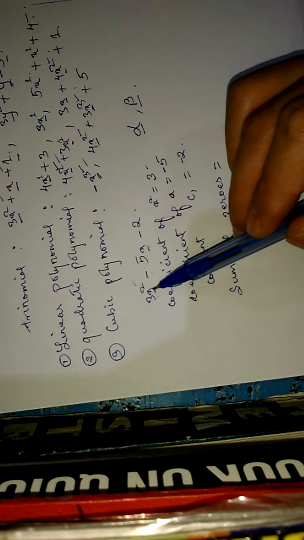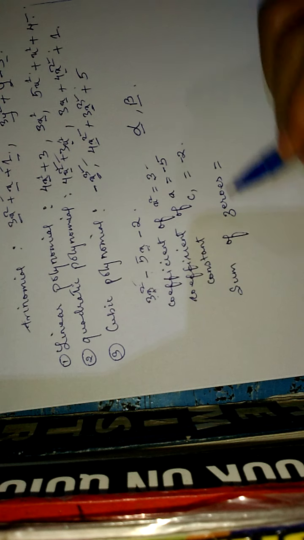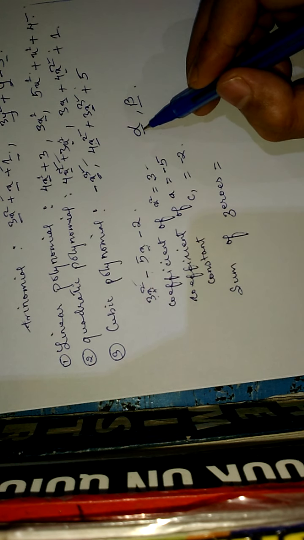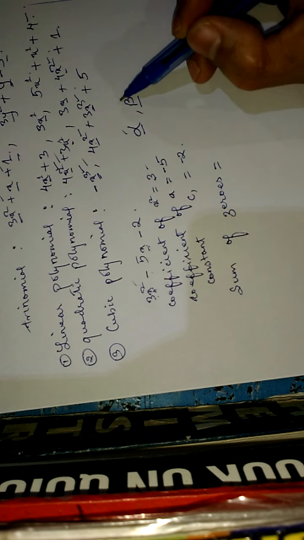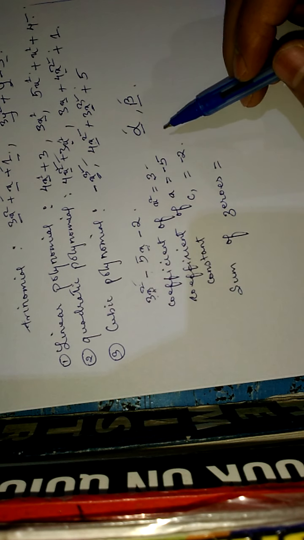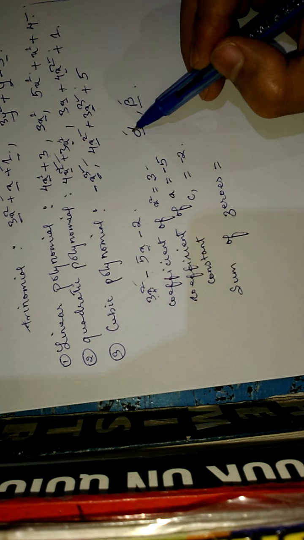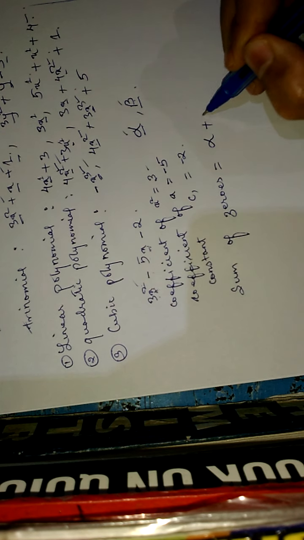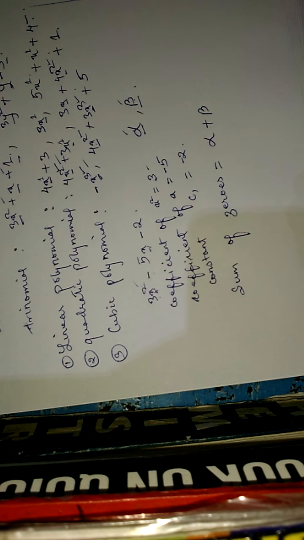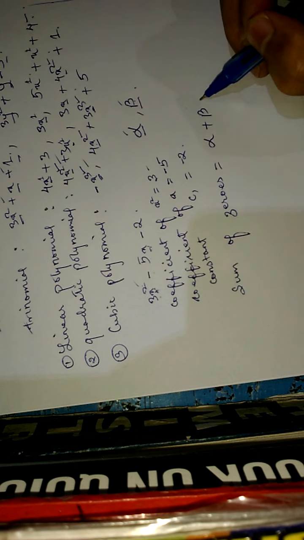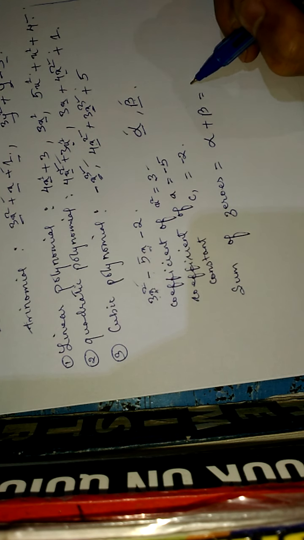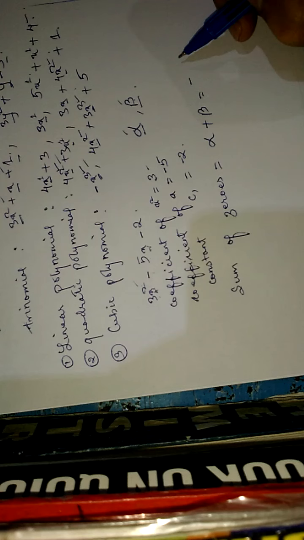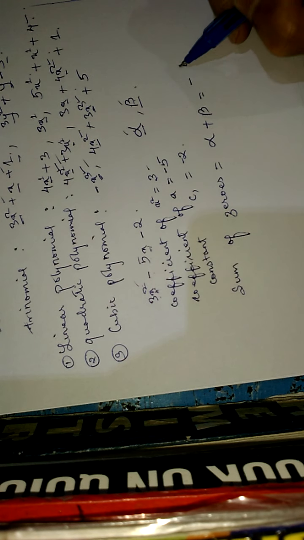Sum of zeros means alpha plus beta, and this is given by minus b divided by a. Here b stands for the coefficient of x.